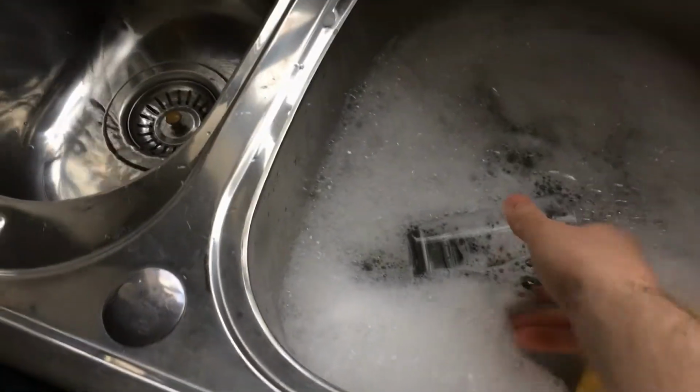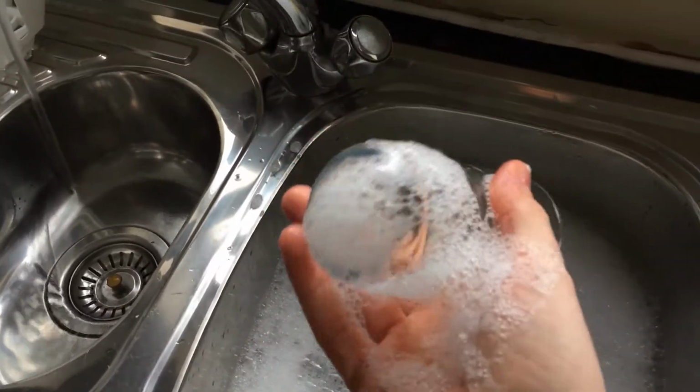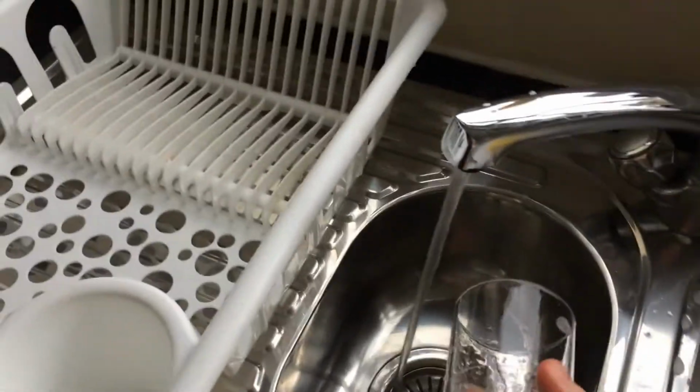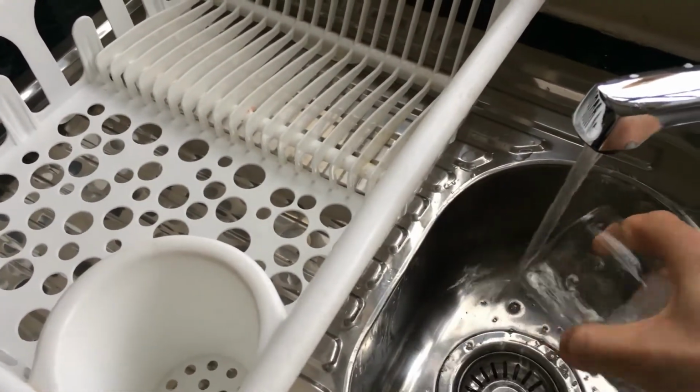Okay, so now I've washed the glass in the soapy water. Now I need to rinse all the bubbles and soap off. So this is to rinse or to swill.